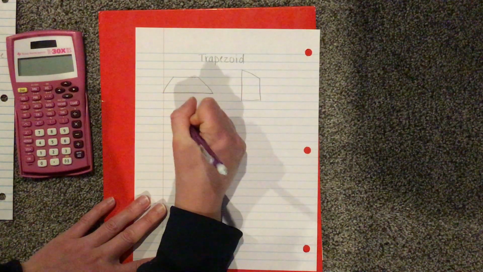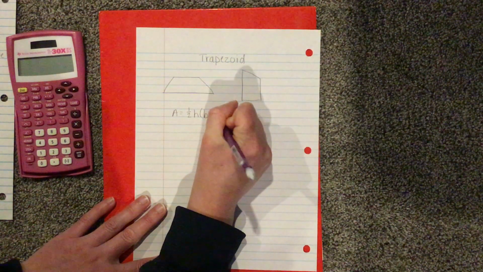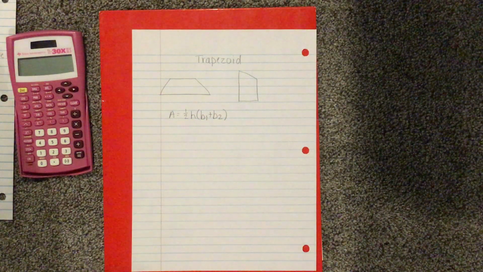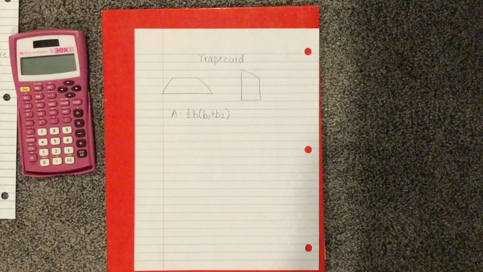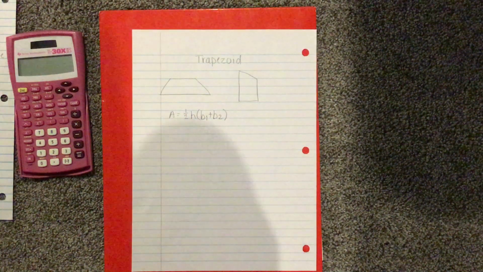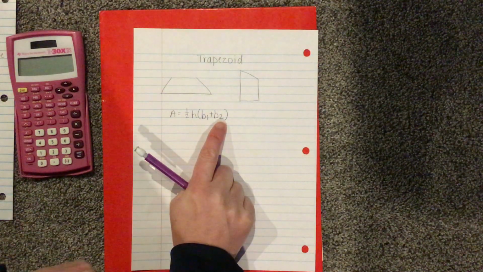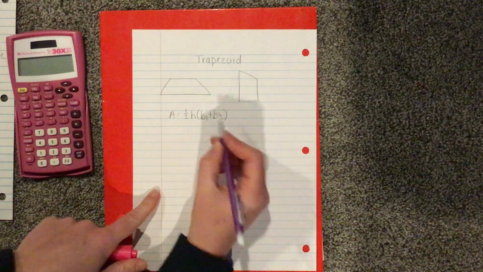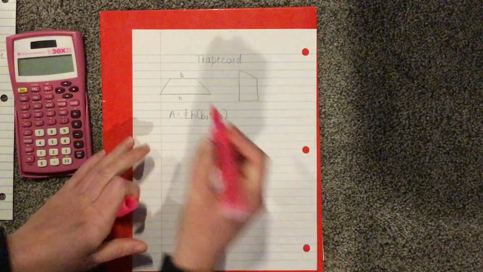The formula looks like this. Area equals 1/2 height times the quantity base 1 plus base 2. Grabbing a highlighter real quick here. Because there are two bases. This 1 and this 2 is just a label. You're not going to be multiplying anything by 1 or 2. It's not an exponent.